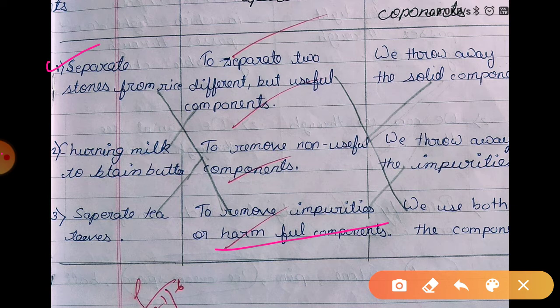Next is number 2, churning milk to obtain butter is to separate two different but useful components. We use both the components.